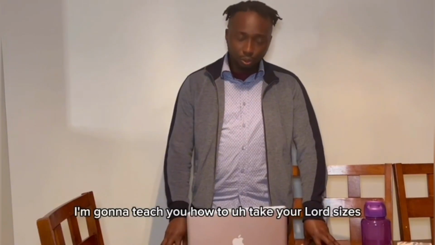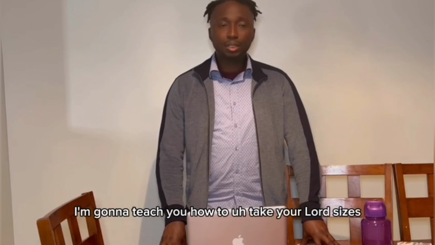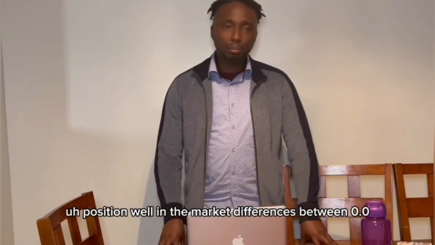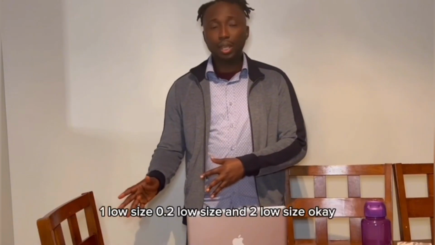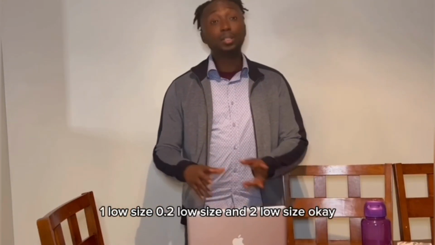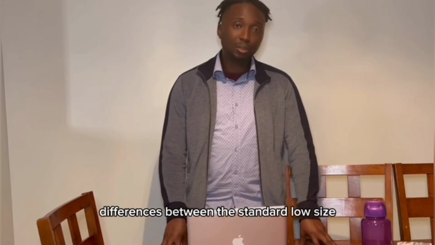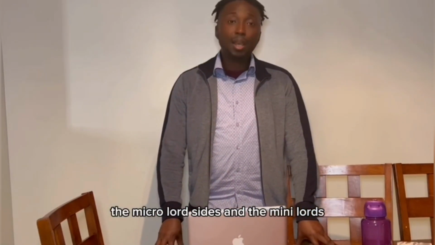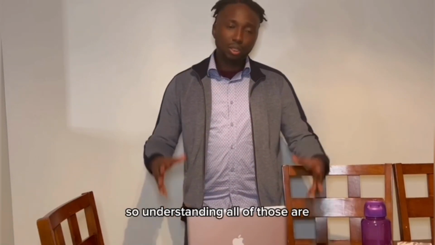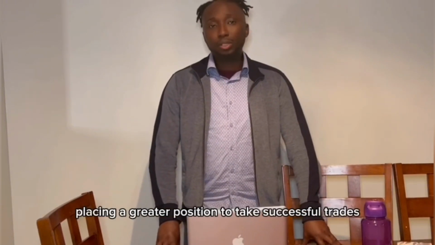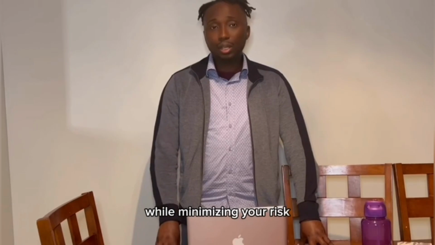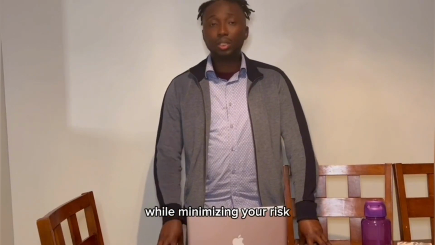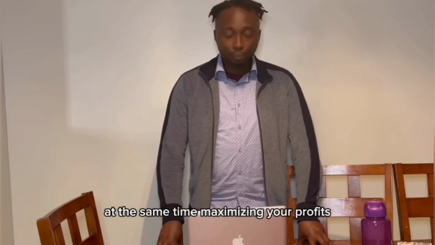I'm going to teach you how to take your lot sizes, position well in the market, differences between 0.01 lot size, 0.2 lot size, and 2 lot size. Differences between the standard lot size, the micro lot size, and the mini lots. So understanding all of those places you in a greater position to take successful trades while minimizing your risk, at the same time maximizing your profit.